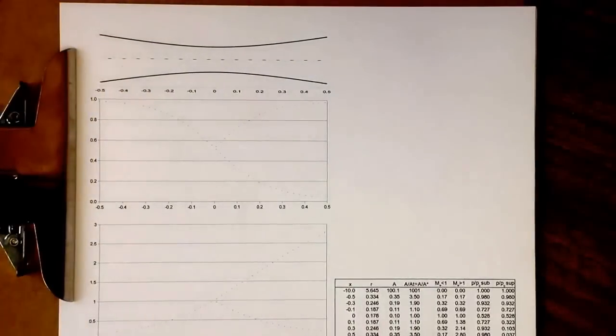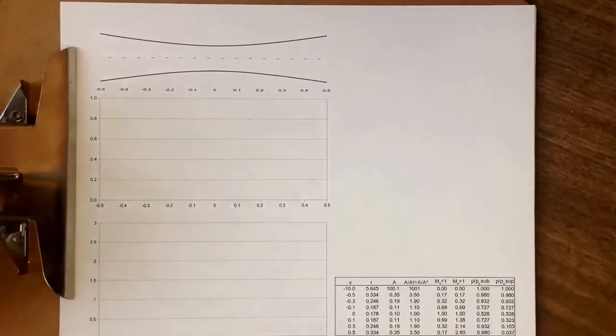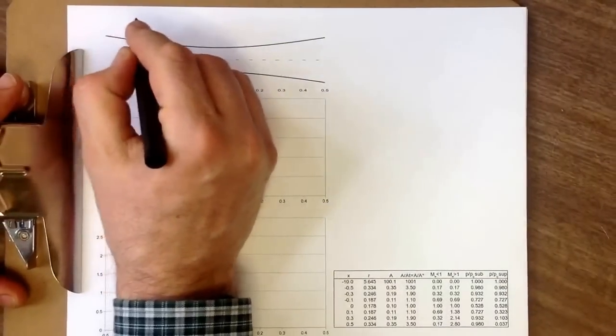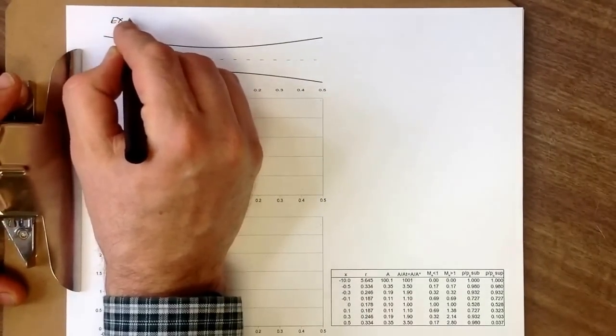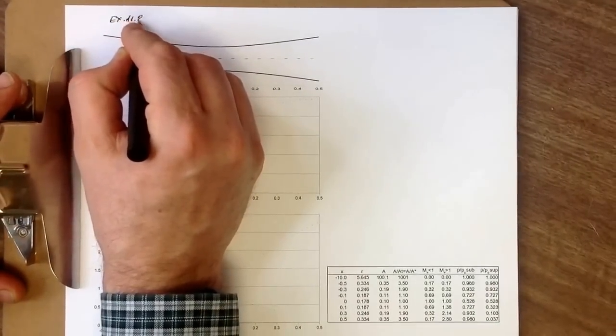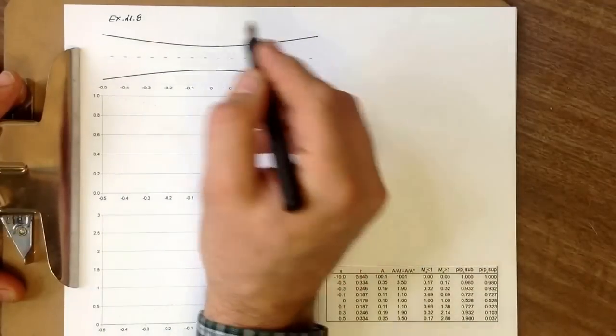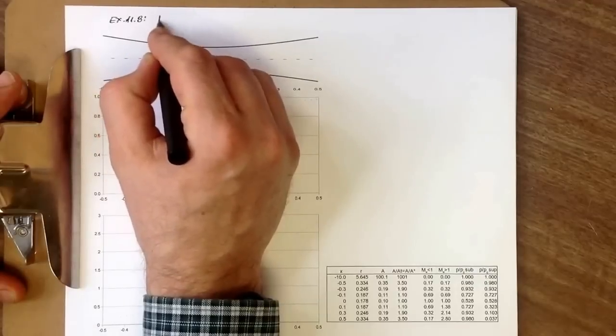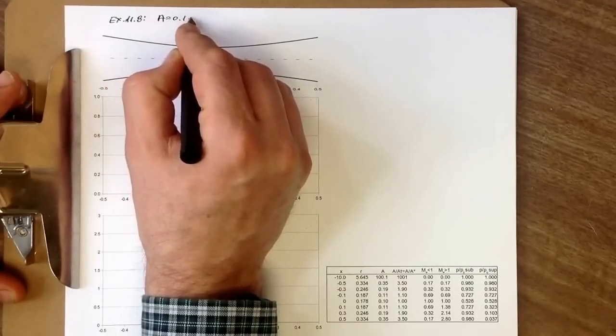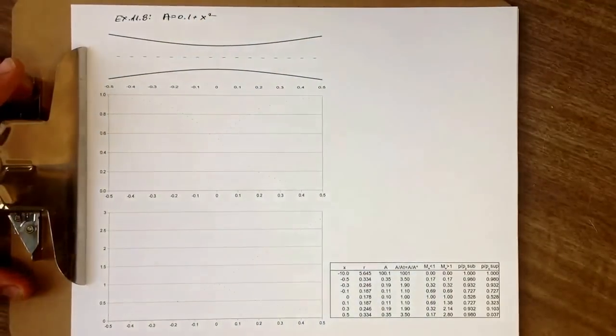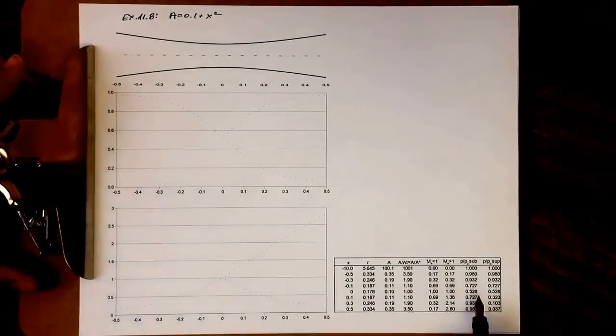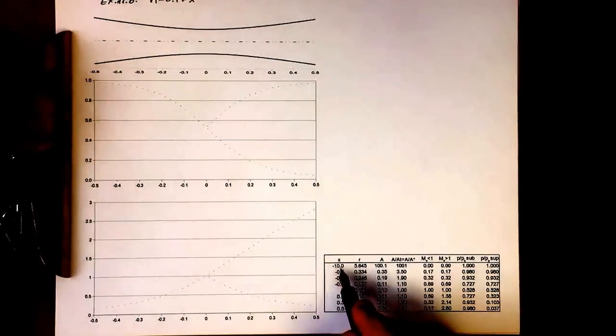So for that I have another pattern of the same case. Again we have that example 1.1.11.8 from Anderson's nozzle, where A is equal to 0.1 plus x squared. And here at the bottom I printed a little table outlining the actual numerical values, including one extra line on the top with x being equal to -10.